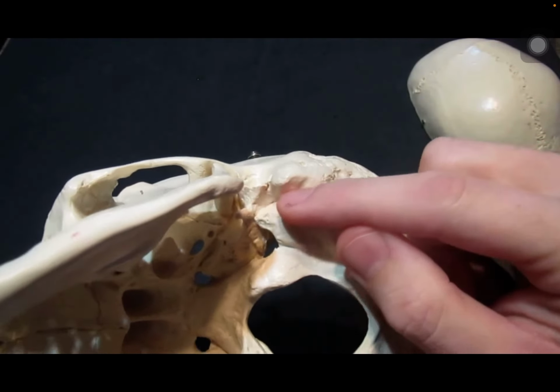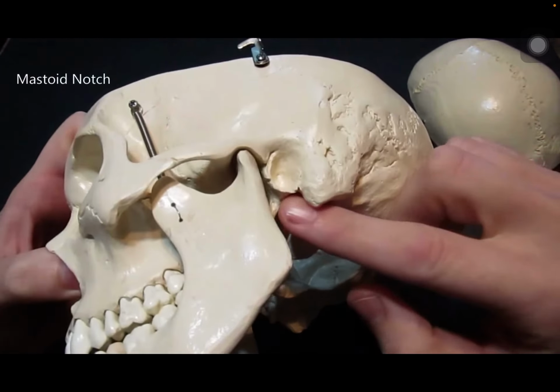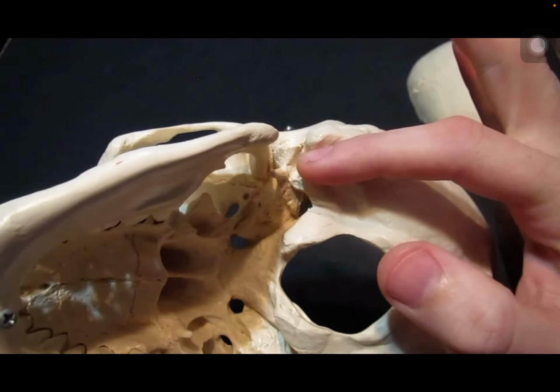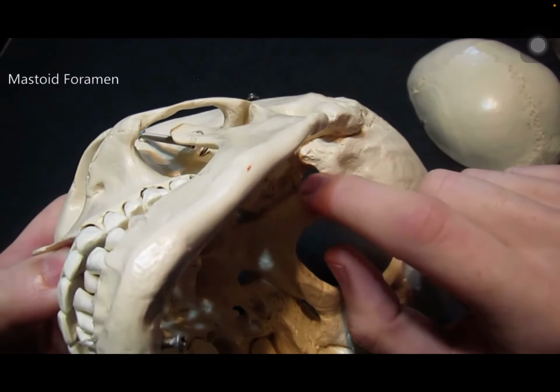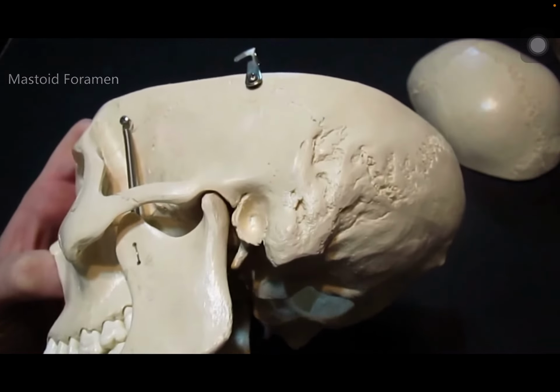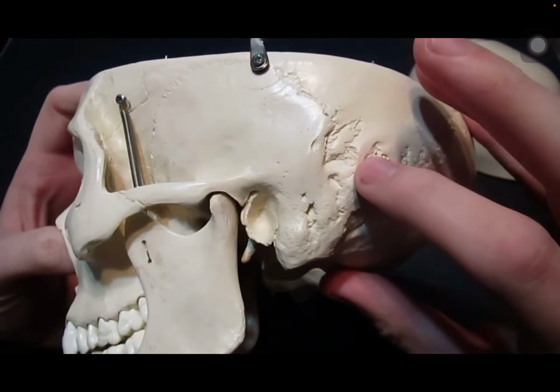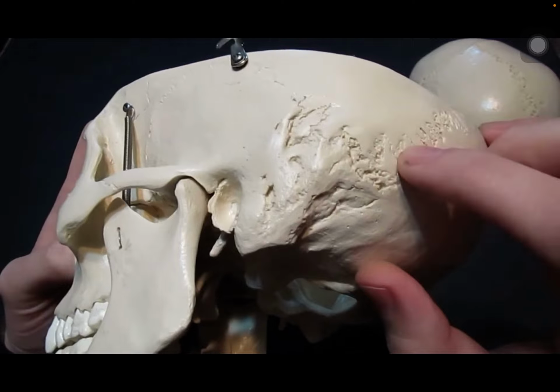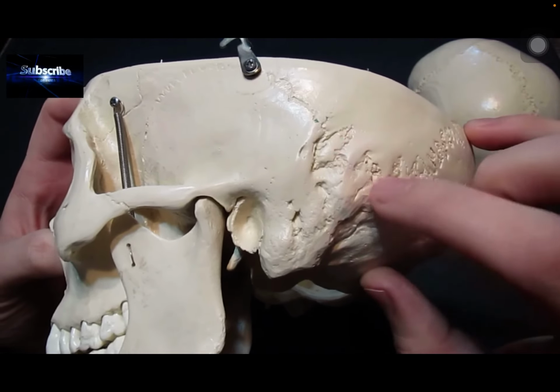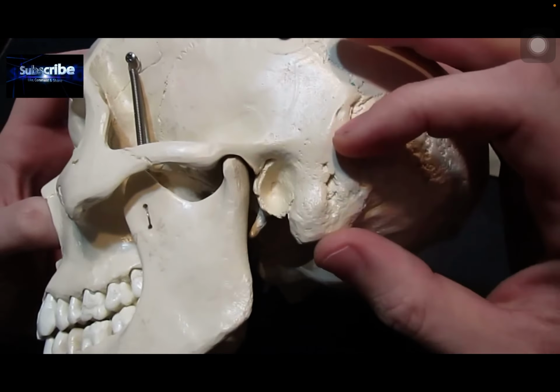Just inside of that is our mastoid notch. So we have our posterior digastric coming out of this notch and heading forward towards the hyoid bone. We have a mastoid foramen right inside this location here. And just kind of to the posterior, this isn't really named in all, is the posterior nuchal line of the occipital bone and the suture meeting point, asterion, right in this location, and they call this the mastoid area.